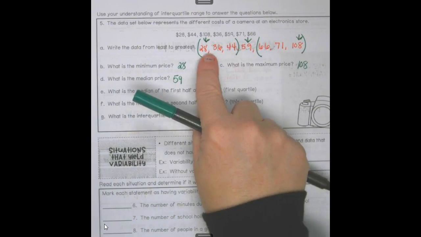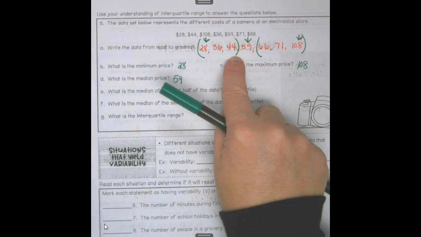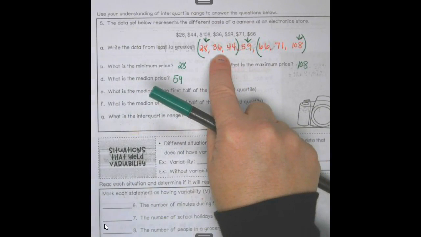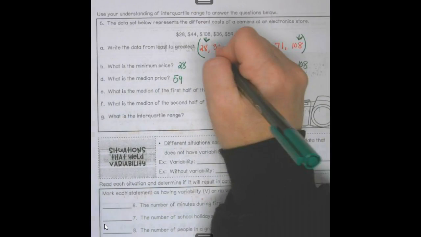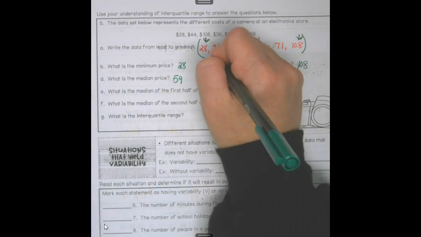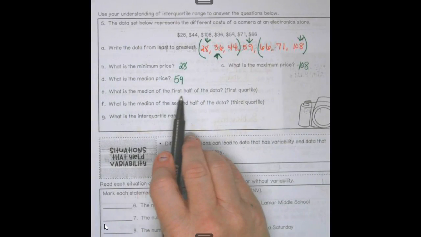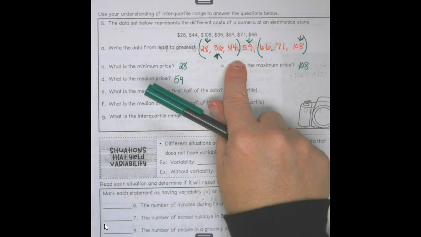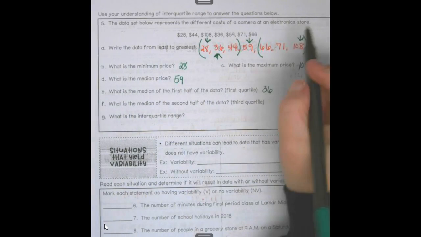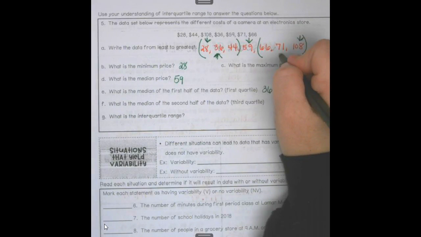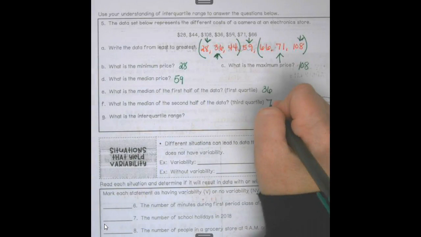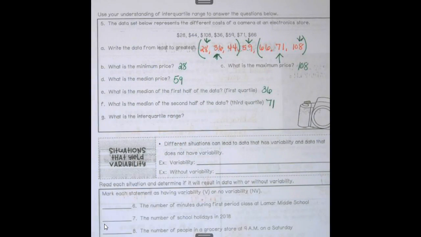Now, this is my lower quartile. What is the middle number of the lower quartile? The median of the first half of the data. What is the median here? 36. What is the median of the upper? 71.